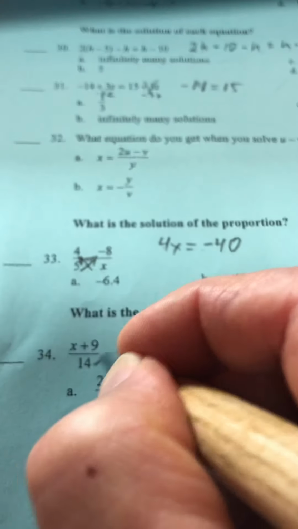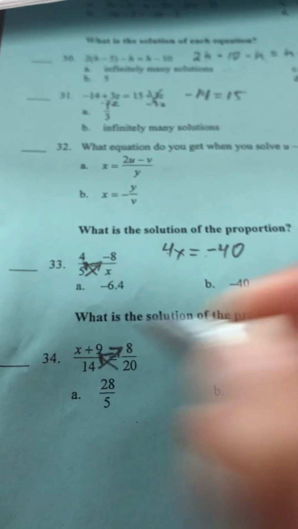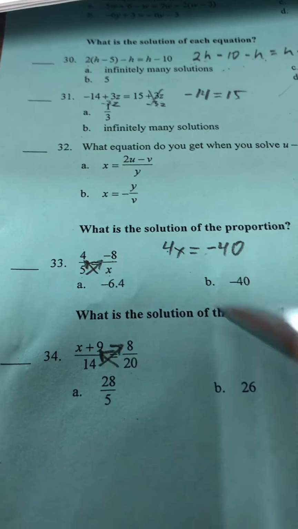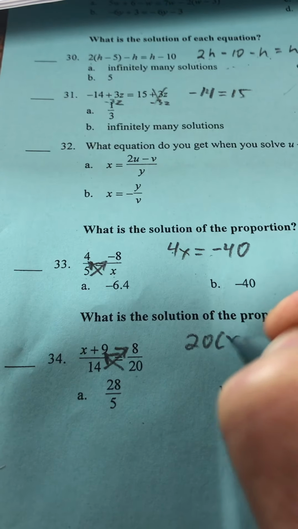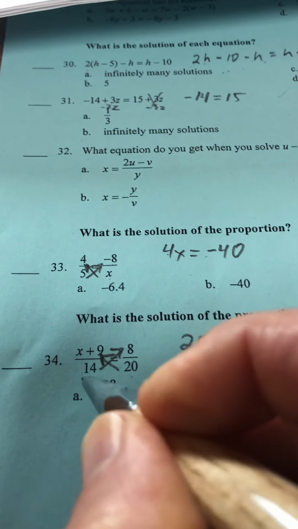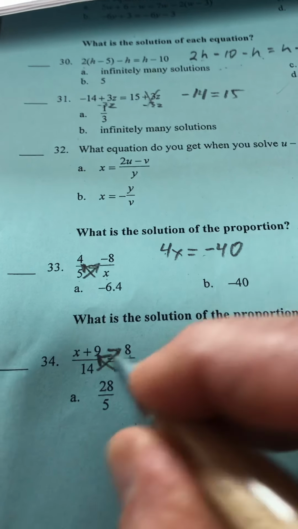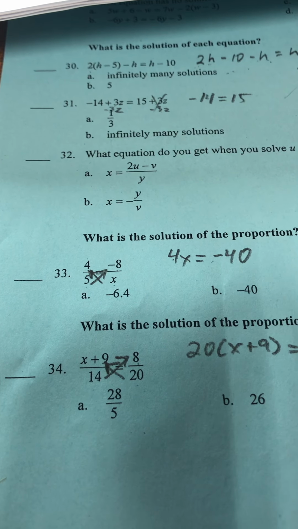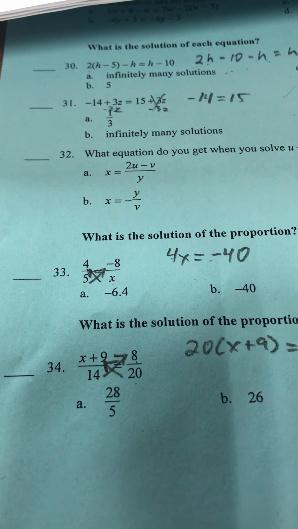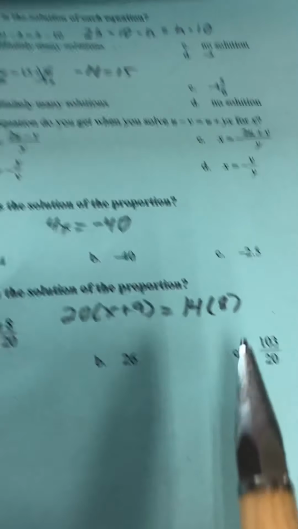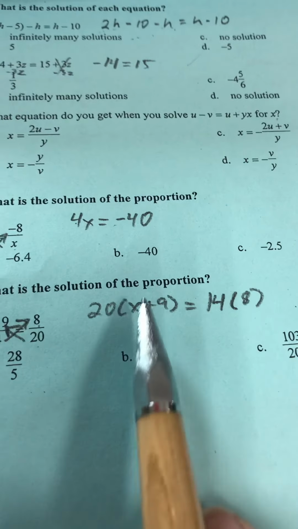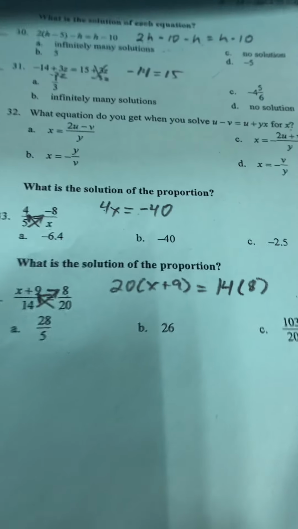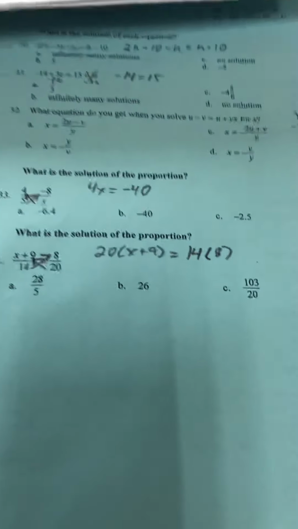And let me set you up this one. 20 times x plus 9 is going to equal whatever 14 times 8 is, whatever that is. Okay? Go ahead and figure that out. Use the distributive property, get x by itself, and it's either going to be A, B, C, or D.